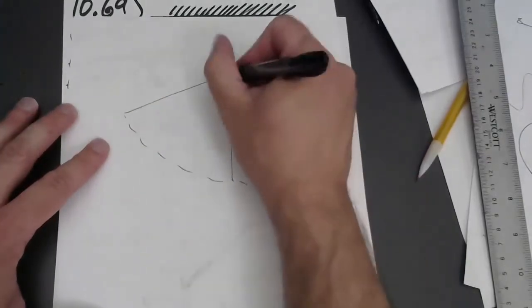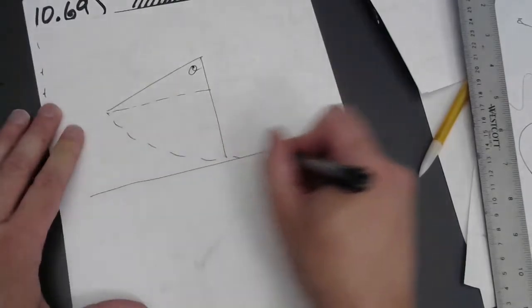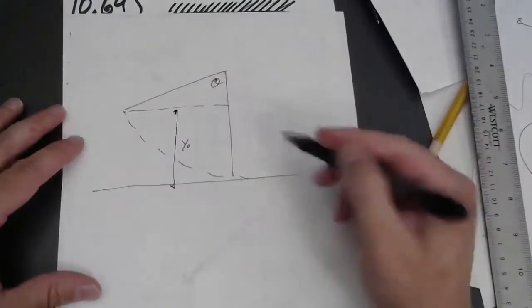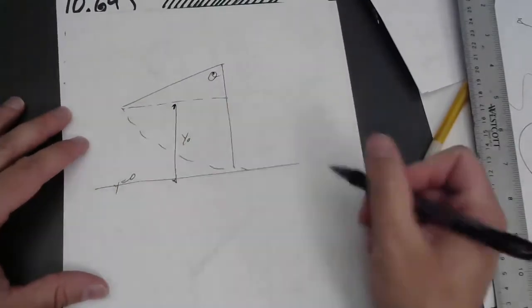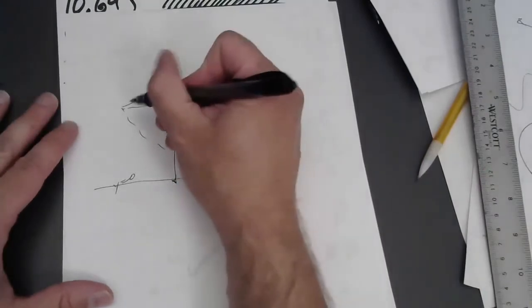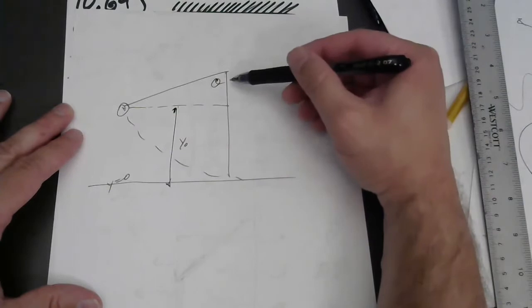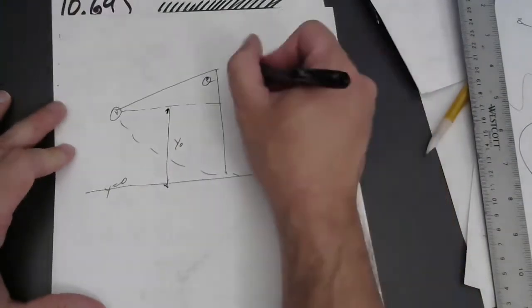Okay, so I'm not even going to draw the peg. Here's theta, and we need this. I'm going to call this y0. That's the y coordinate at time 0, because remember, this is the origin, for the y-axis at least.